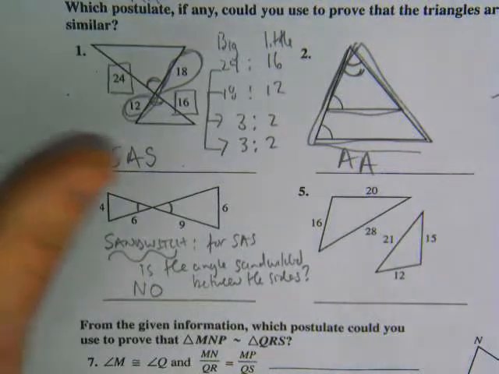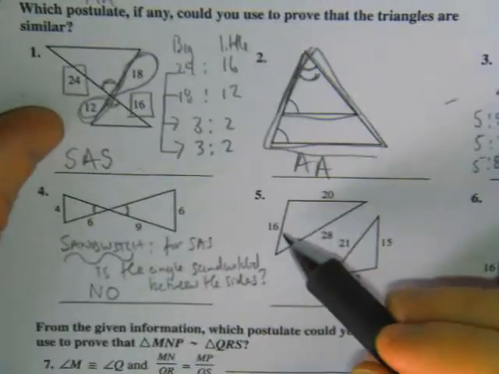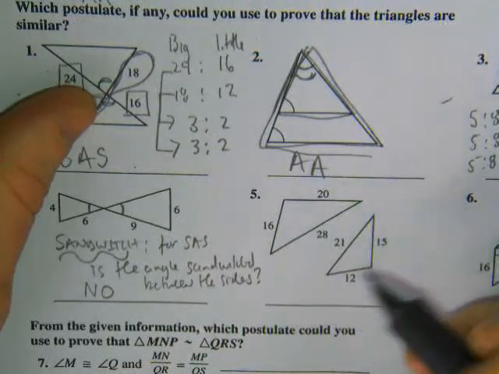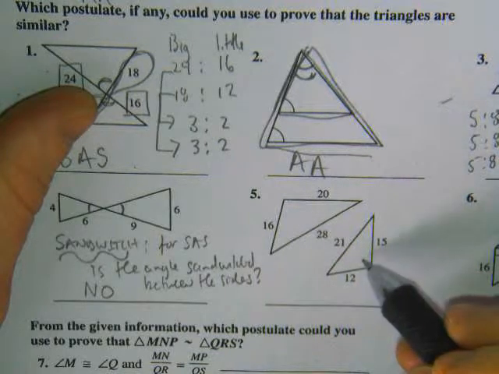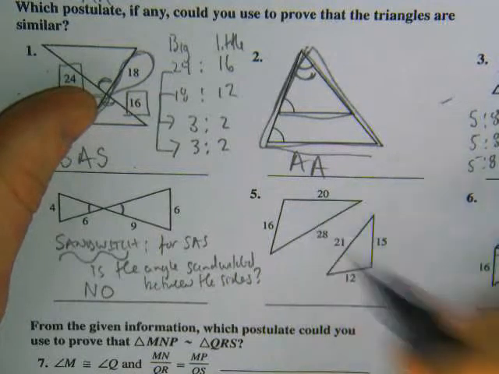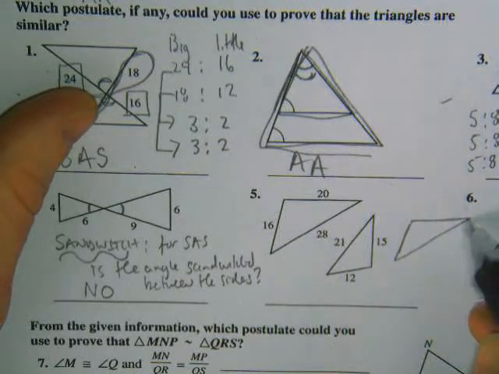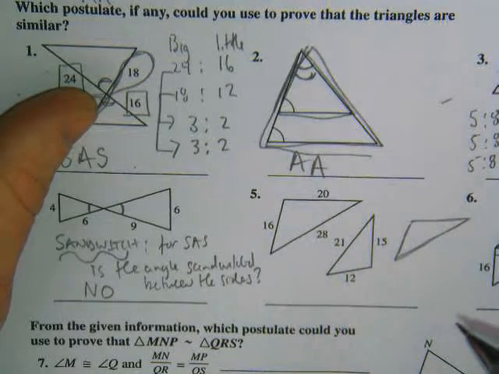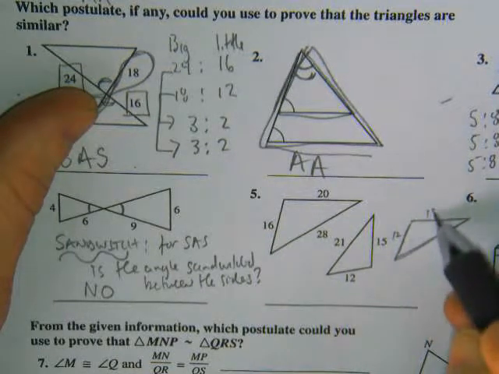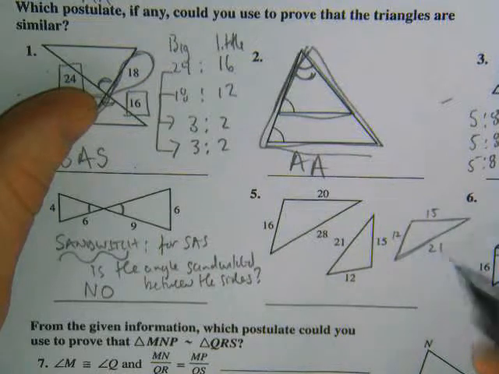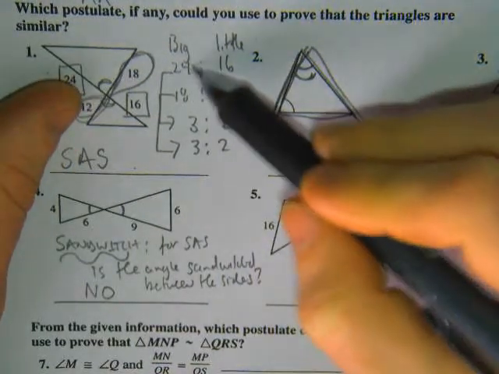One of the nice problem-solving skills that some of you showed on the last chapter test is to draw a picture or redraw a picture. So I would choose to draw this littler one so it looks like that, and I get something like that. It doesn't have to be perfect. And then I'm going to match up the sides. 12 would be here, 15 would be here, and 21 would be here. So then it's the same thing I did here.